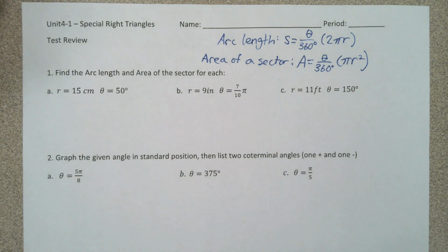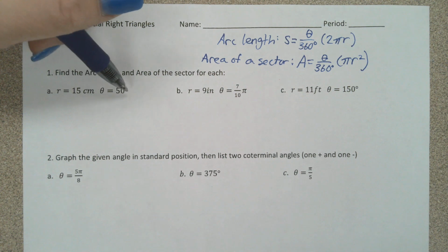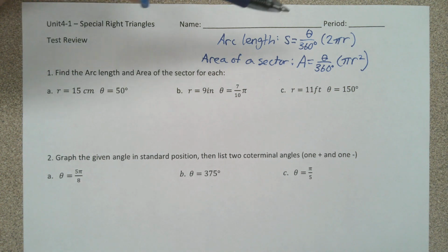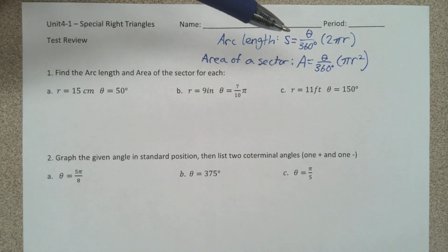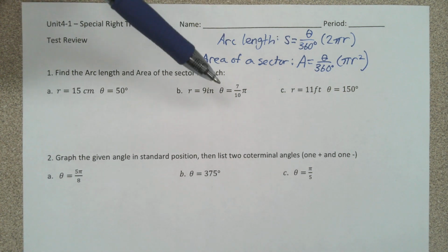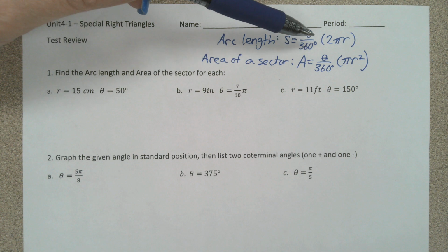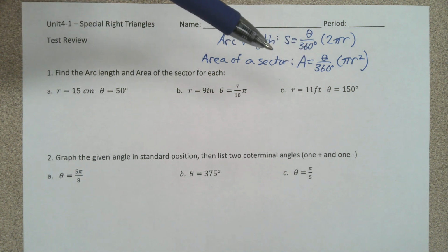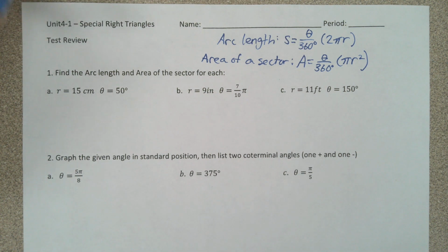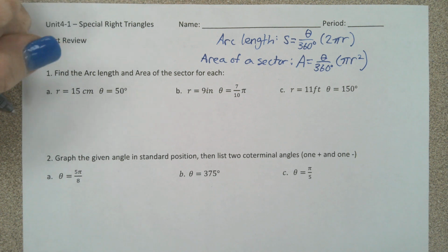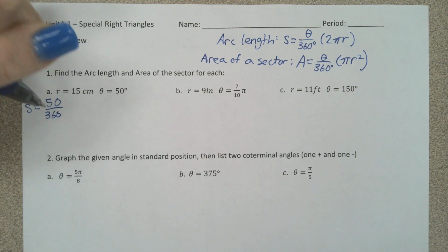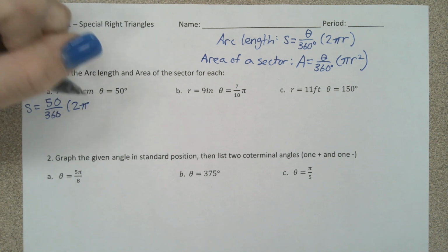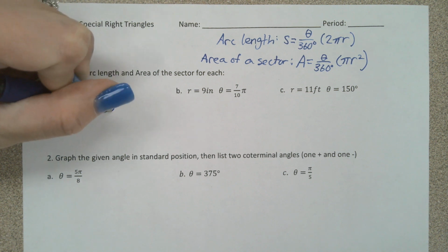So for our first problem, we have R equals 15 and theta equals 50. When you go to plug this in, make sure theta is in degrees. As you can see, it's over 360, so it does need to be in degrees. If it's in radians, like part B is in radians, we'll have to convert first, and then we can work with our formulas. So to find arc length, S equals 50 over 360 times 2 pi r is 15.